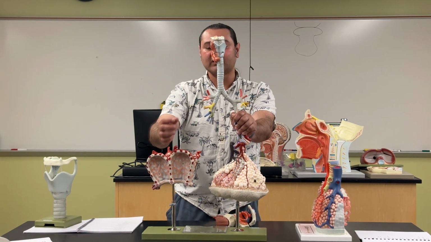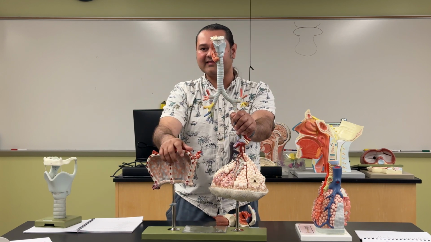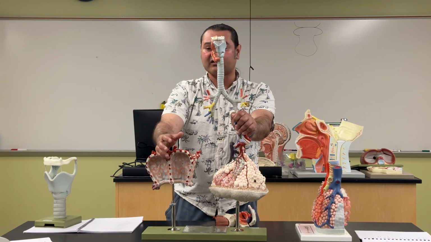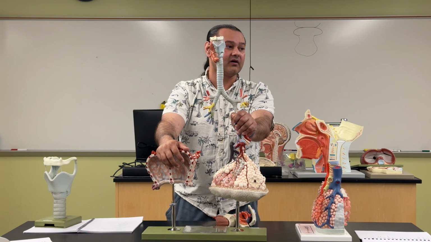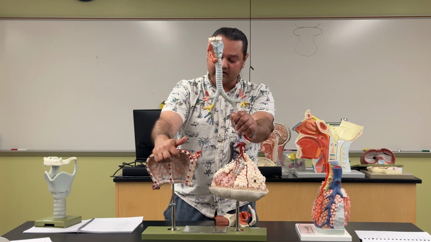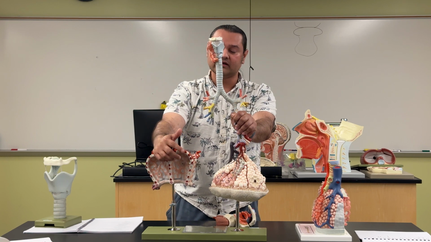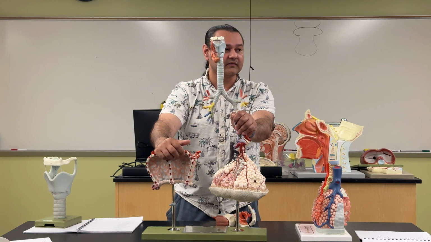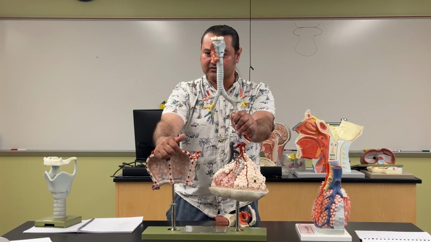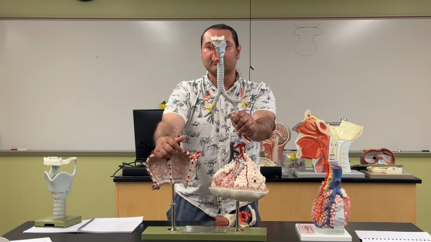When you smoke, cigarettes have something like 60 to 80,000 different molecules in them. 20,000 of them are known carcinogens. When they come in, they irritate the lining, they damage it, and if you continually do it, you'll end up with lung cancer. That's how you get cancer in your lungs, right?